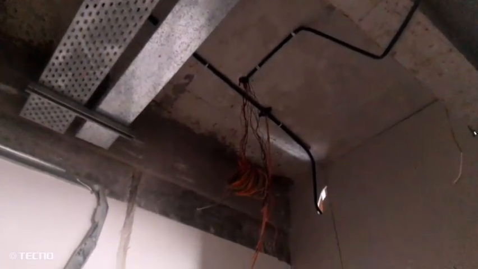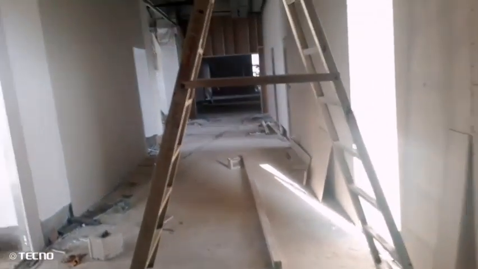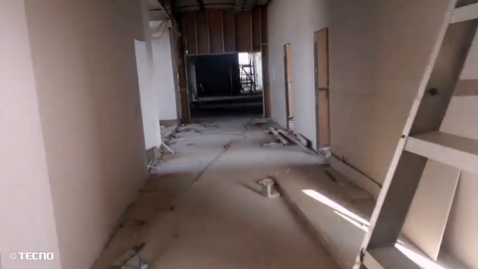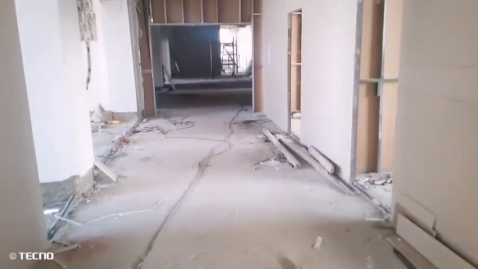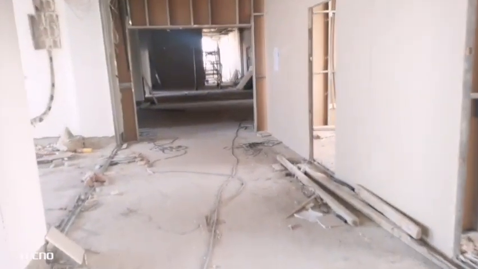So guys, we are installing the sockets, the switches for lighting, everything. This work we do according to the direction from the client.